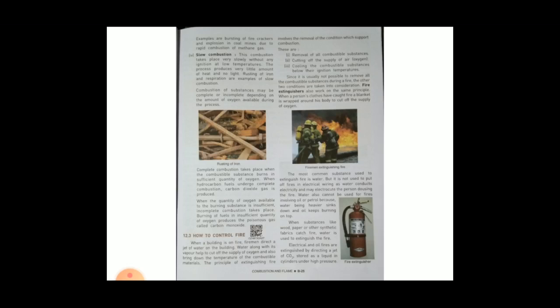The most common substance used to extinguish fire is water, but it is not used to put off fire in electrical wiring, as water conducts electricity and may electrocute the person fighting the fire. Water also cannot be used for fires involving oil or petrol because water, being heavier, sinks down and oil keeps burning on top.